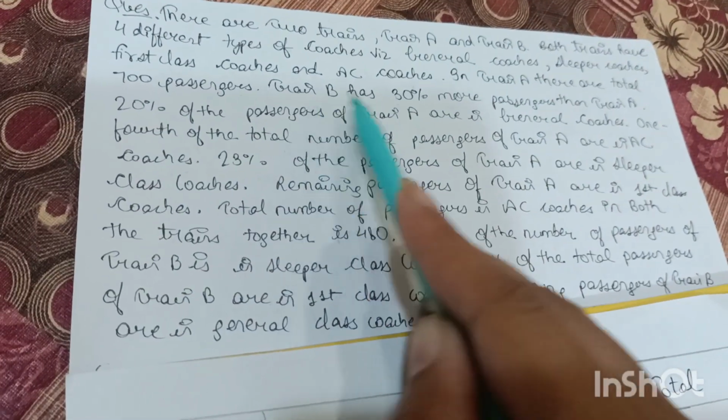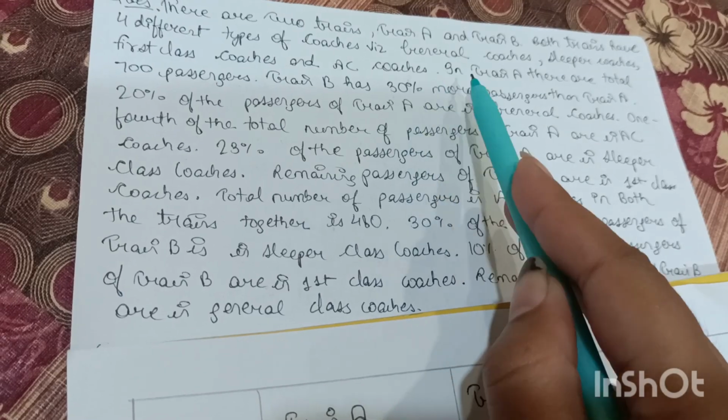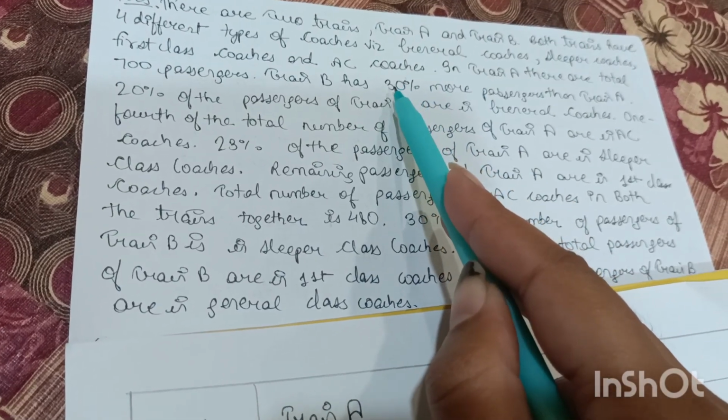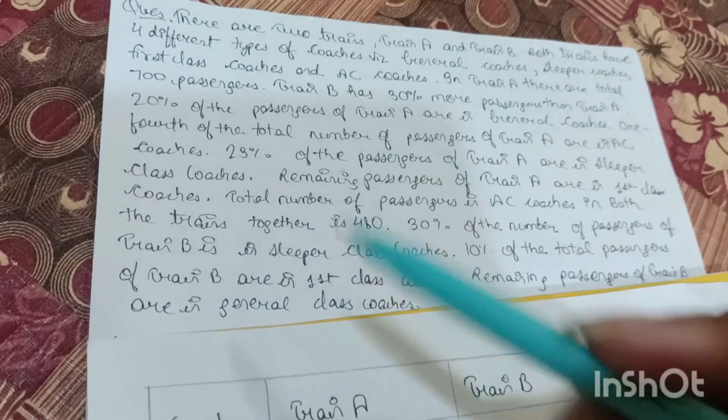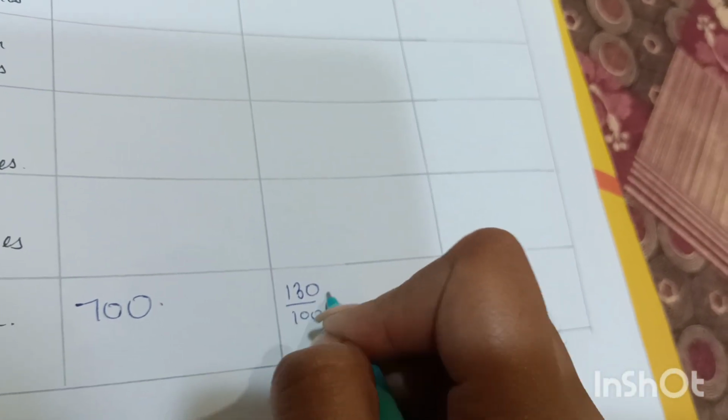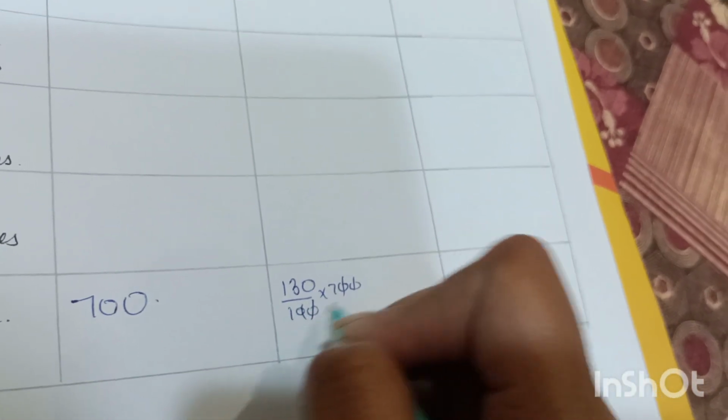And in train B, there are 30% more. So 30% more: 100 plus 30 equals 130. So 130 upon 100 into 700 will do. Then we'll get the value of train B total passengers. So we'll get the value as 910.